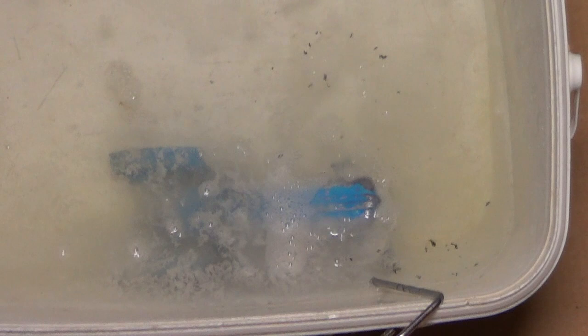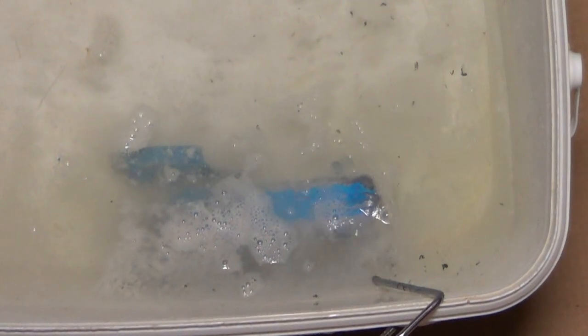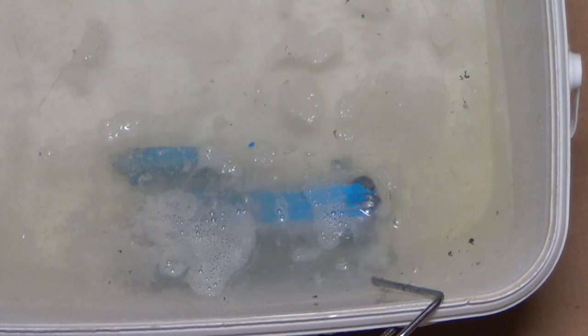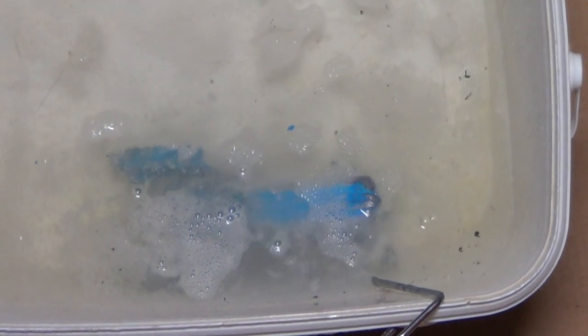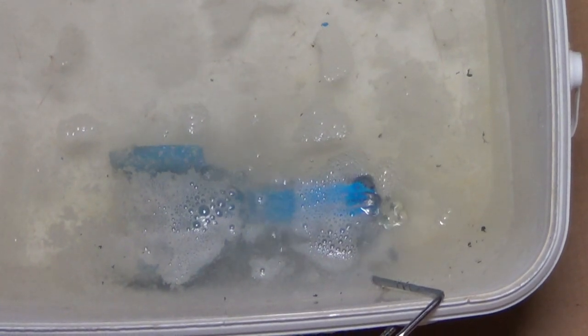Oh, it doesn't do to stand over the steam. Stings your eyes. Well, she's bubbling away nice there. Bits of paint coming off already. Let's just hope it's only the paint that's dissolving.